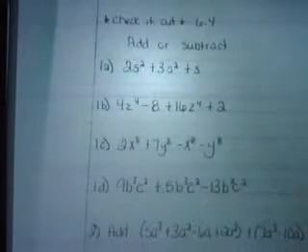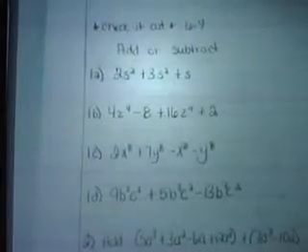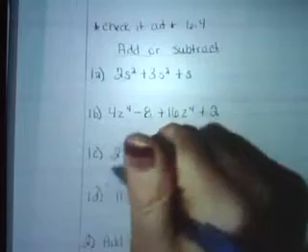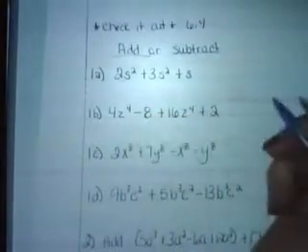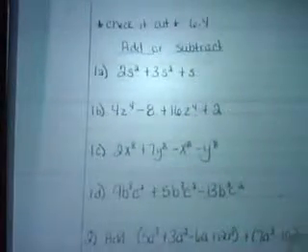Okay, our next questions come from lesson 6.4. Here we're adding or subtracting. Okay, when you just add or subtract, do not do any distributing. That is only when you multiply. When you add or subtract, all you're doing is looking for like terms.